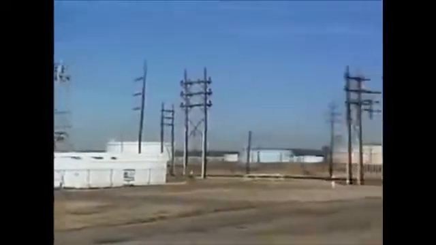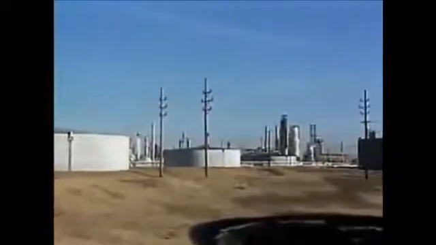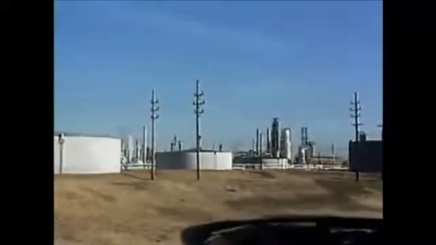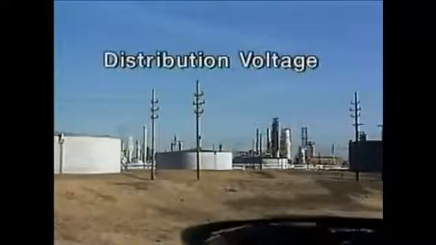Overhead cables take the 13,200 volts of power from the main substation and distribute the power throughout the plant. The voltage leaving the main substation is often referred to as the distribution voltage. Plants can use different distribution voltages. Some other common voltages are 13,800 volts and 2,300 volts. However, since specific plant equipment may require lower voltages, the distribution voltage may need to be reduced further by transformers.